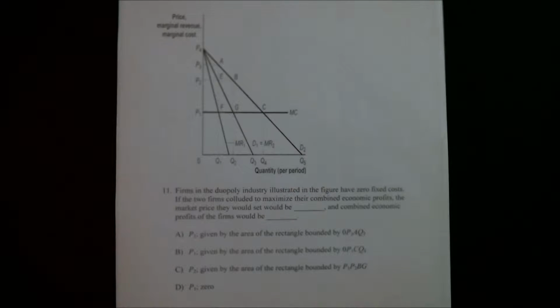Okay, today we're going to be going over a duopoly problem. In this problem, we're given a graph giving us the marginal revenue and demand curve faced by each firm in the duopoly industry individually, as well as the combined marginal revenue and demand curve faced by the industry as a whole. This question says, firms in the duopoly industry illustrated in the figure have zero fixed costs.